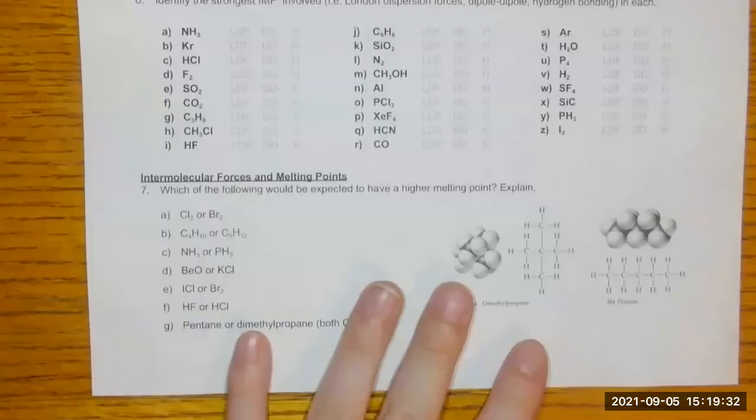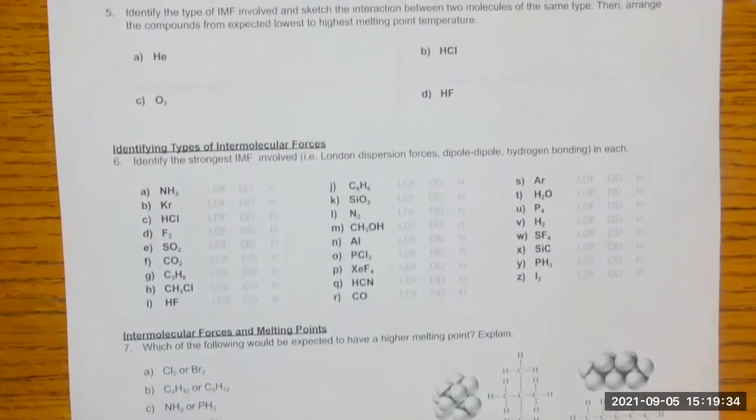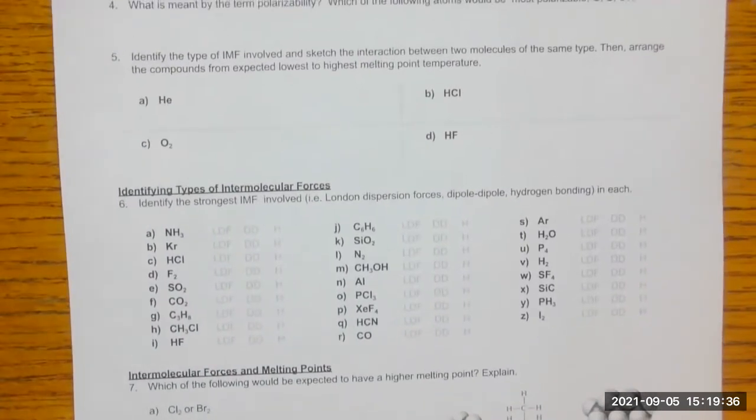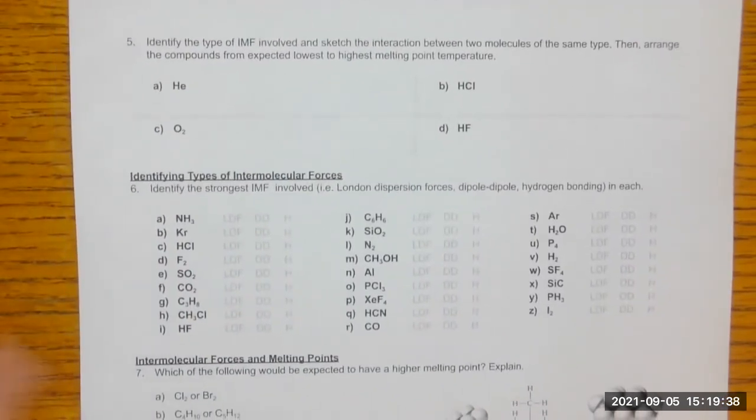So that's the plan. We've already finished problems 1, 2, 3, and 4, so we'll be working on 5 through 7.